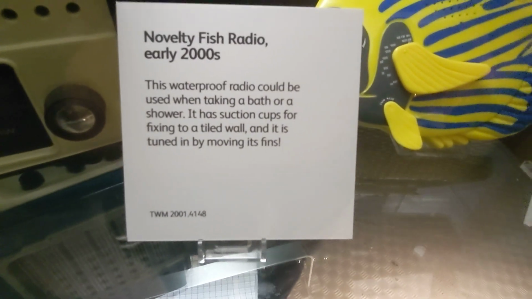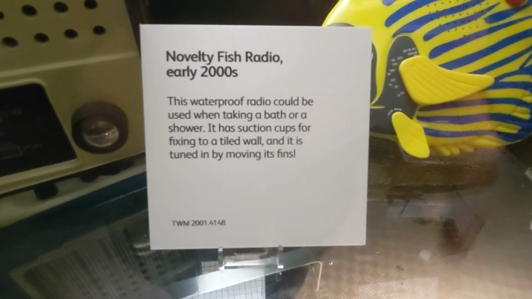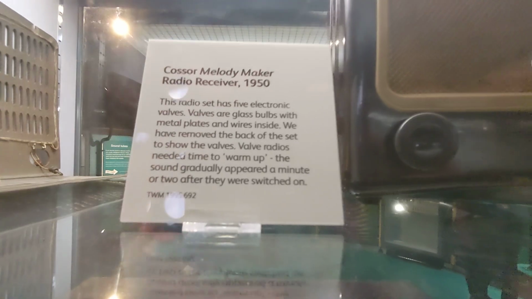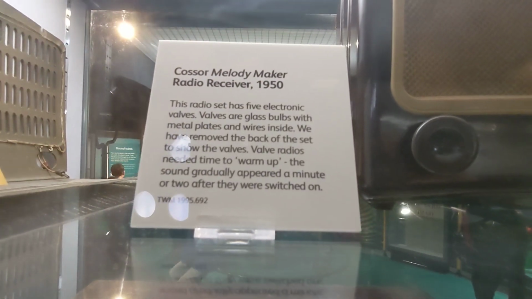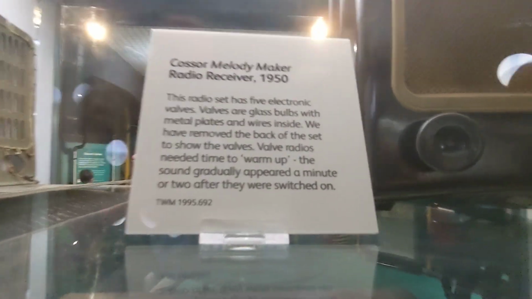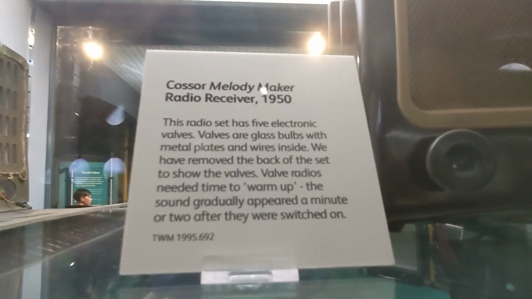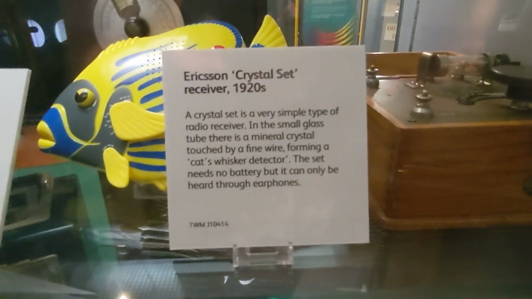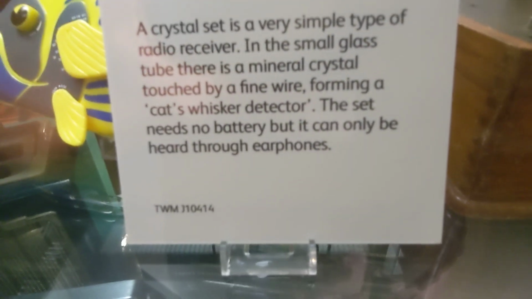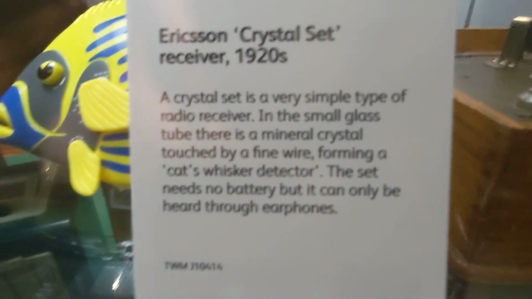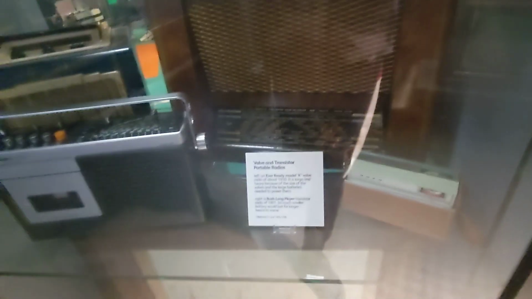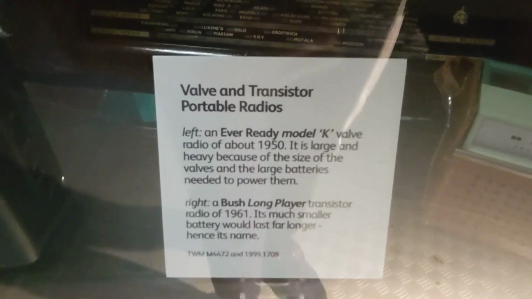If you're watching this video and you want to read this, you can pause the video so you can understand. After you read it, you can play it again.